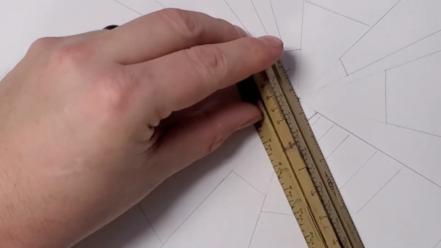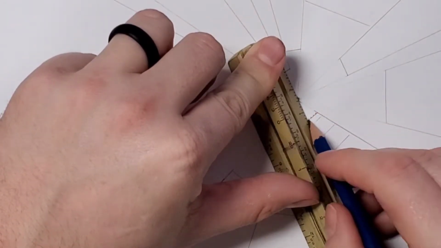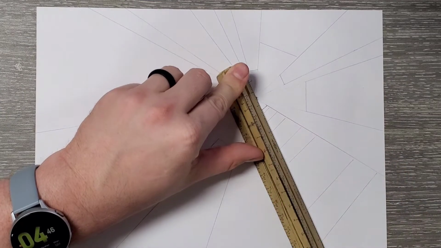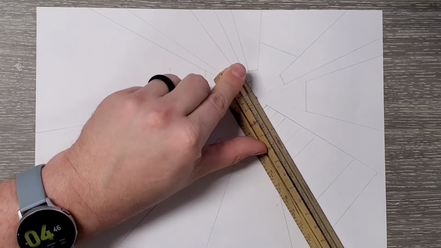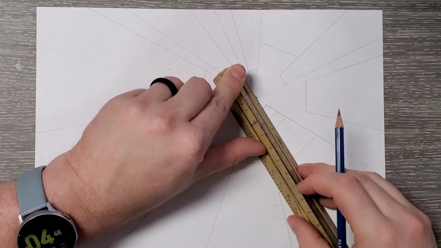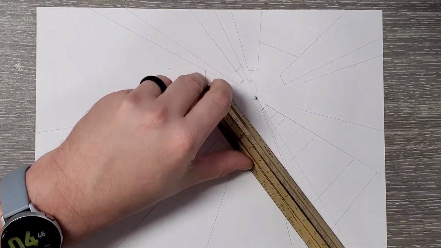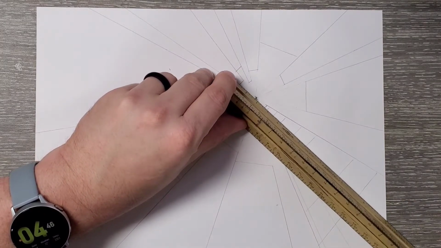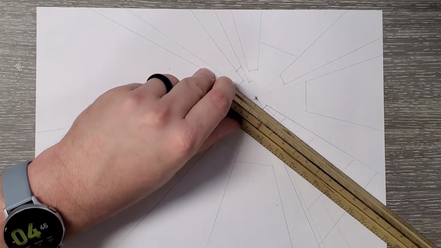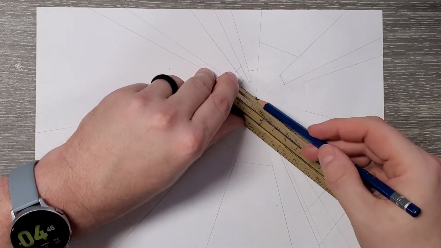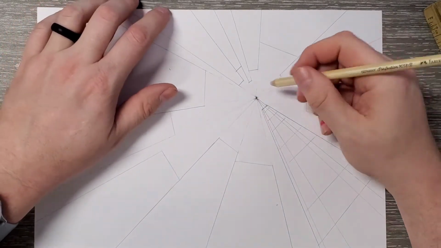So then I've got to run those back to my vanishing point. Erase the lines I don't need.